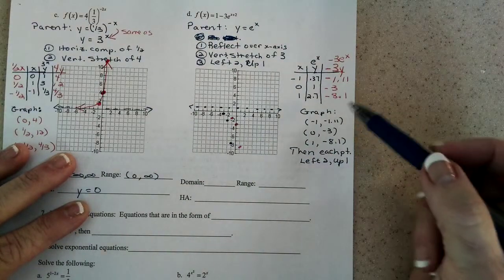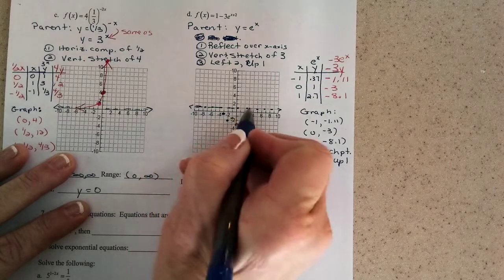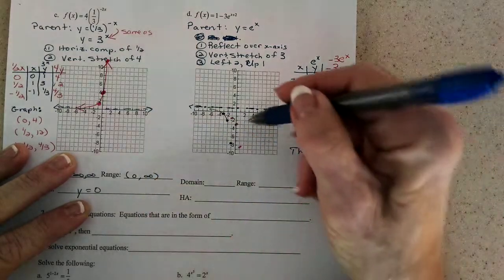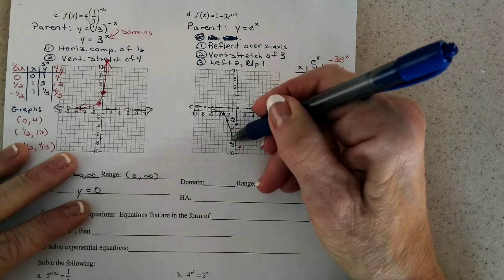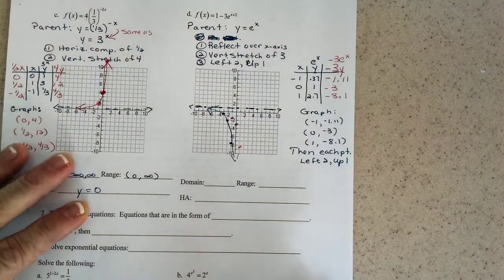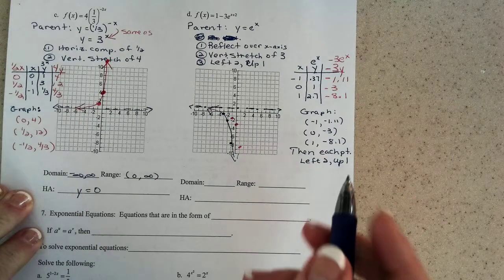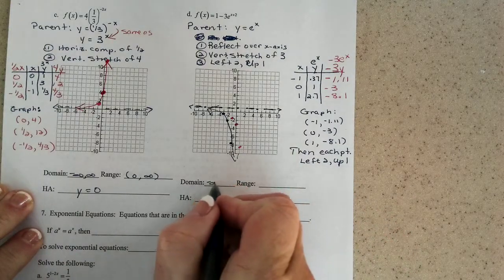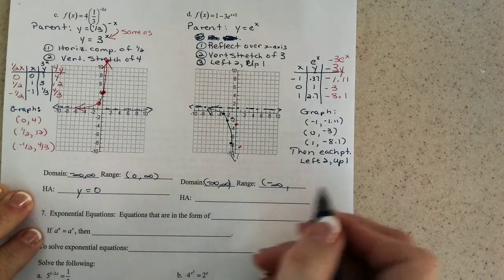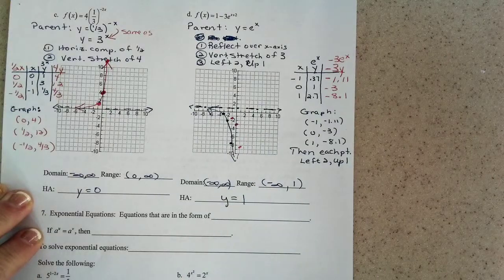And then we see that since it's going up 1, the asymptote's going to go up 1 also. And here's a graph of the function. All done. And we can see that the domain is all real numbers. And the range: the lowest value is negative infinity, the highest value is positive 1, and the horizontal asymptote is y equals 1.